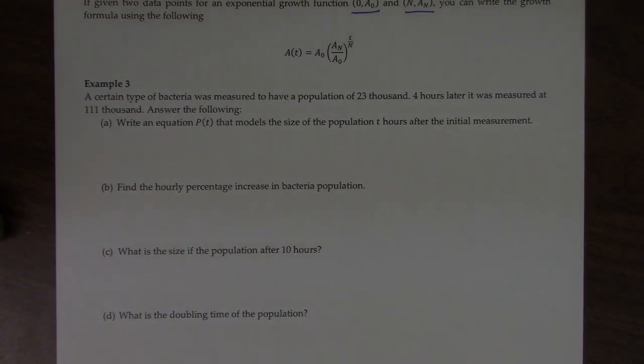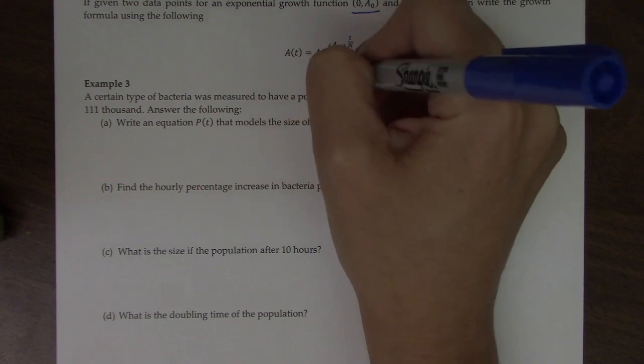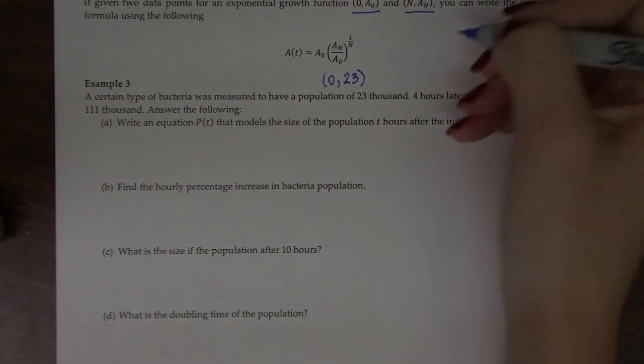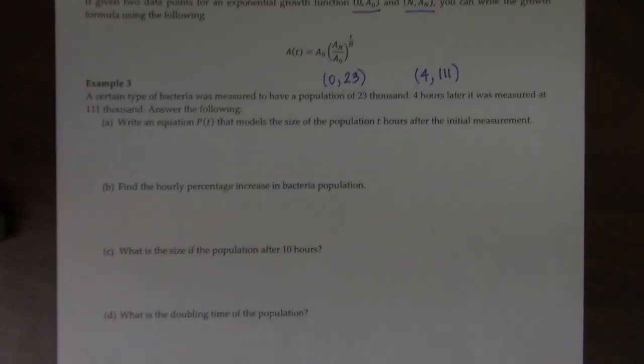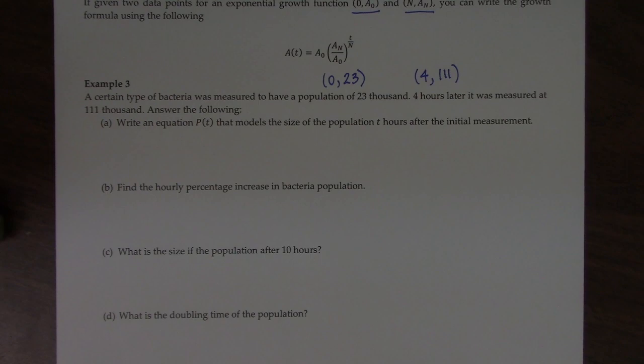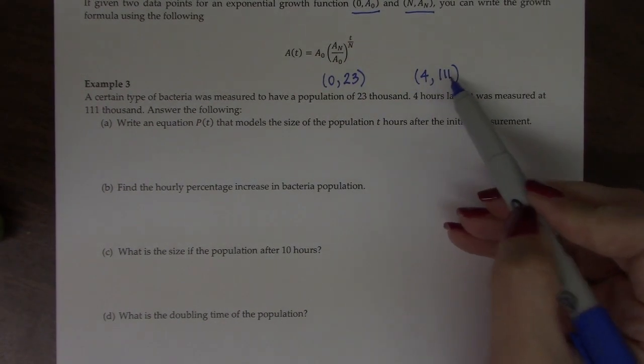So it says a certain type of bacteria was measured to have a population of 23,000. 4 hours later, it was measured to have 111,000. Answer the following. Write an equation that models the size of the population t hours after the initial measurement. So the first point says, well, at time 0, we had 23,000. And then 4 hours later, we had 111,000 bacteria. So this is our point 0, A naught, and this is our point 4, 111.